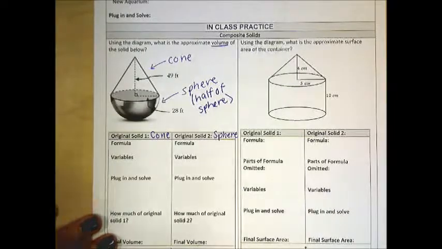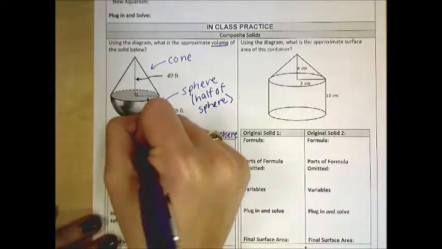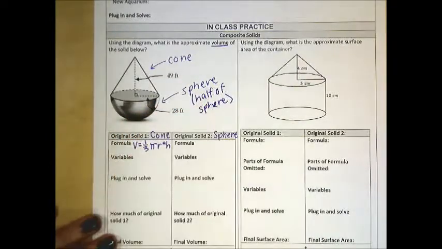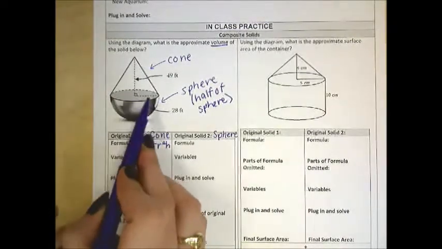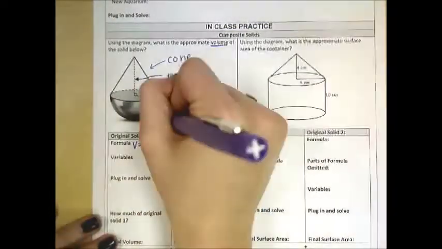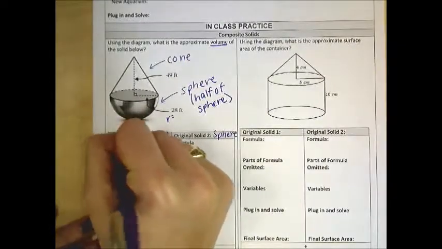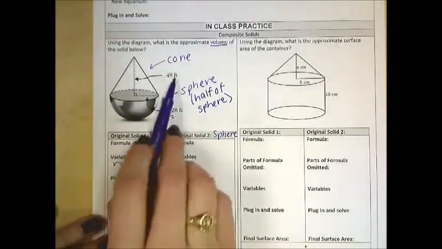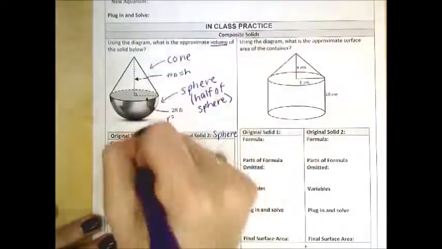So for the volume of the cone, from my formula sheet, the volume is 1/3 pi r squared times the height. My radius of the cone right here is 28. So radius equals 28. And then my height of the cone is 49.